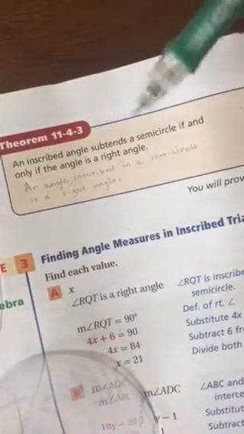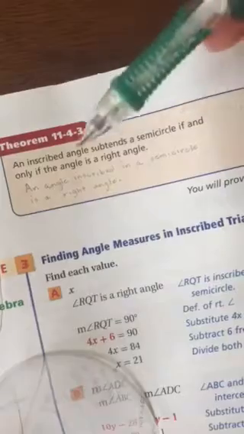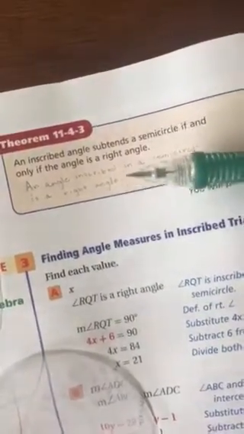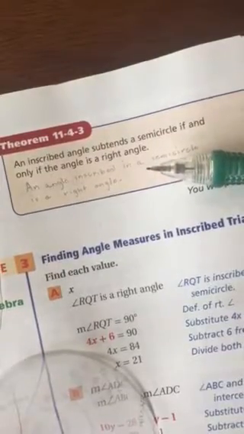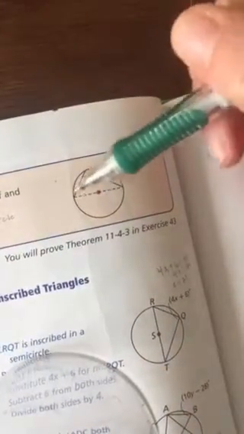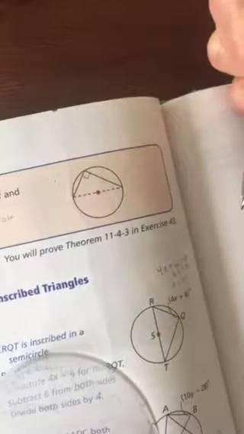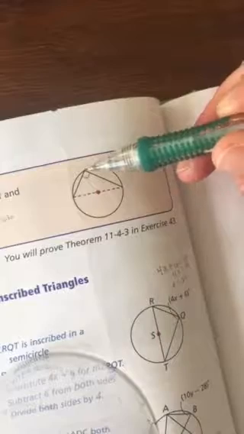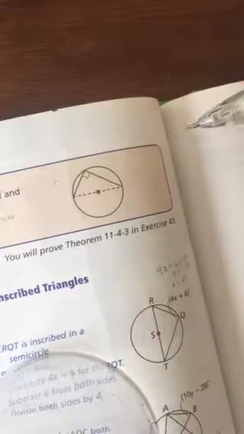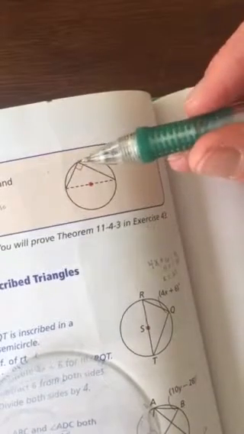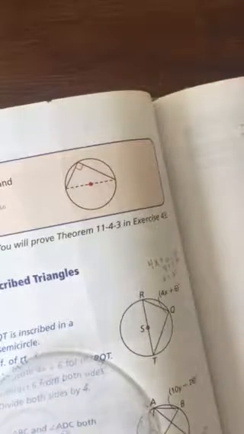An inscribed angle subtends a semicircle if and only if the angle is a right angle. I've rewritten that to say an angle inscribed in a semicircle is always a right angle. Let's look at the picture. Do you see our semicircle? An angle inscribed in a semicircle, that means it goes from one end of the diameter to the other, and the vertex rests on the circle. If it is inscribed in a semicircle, then it is going to be a 90-degree angle.